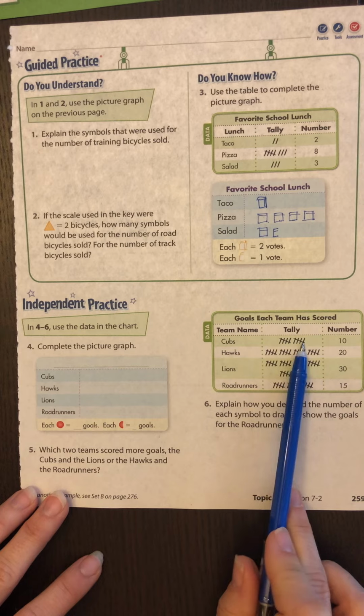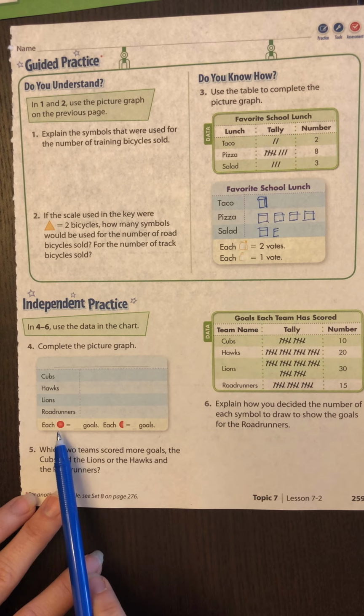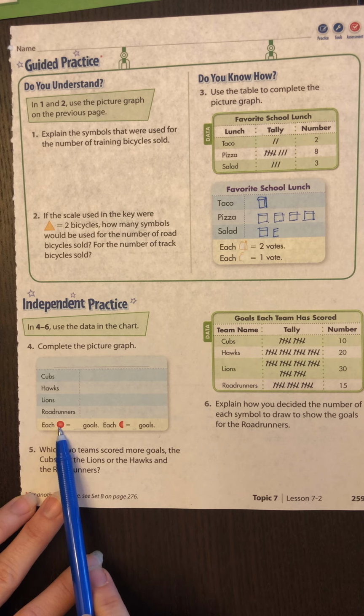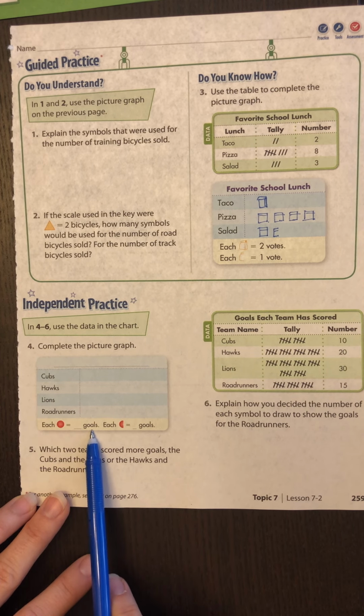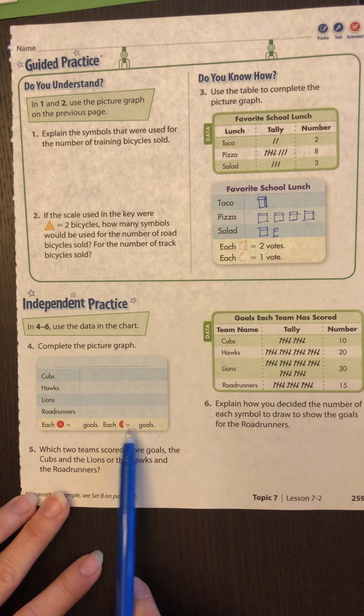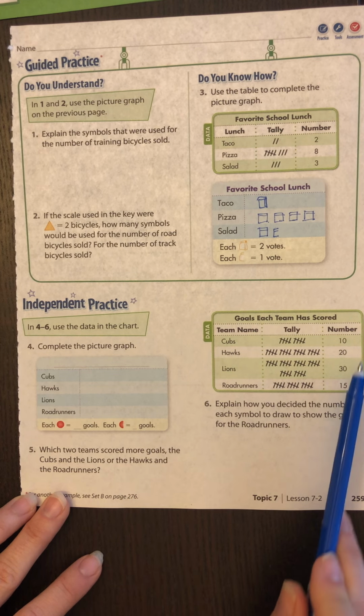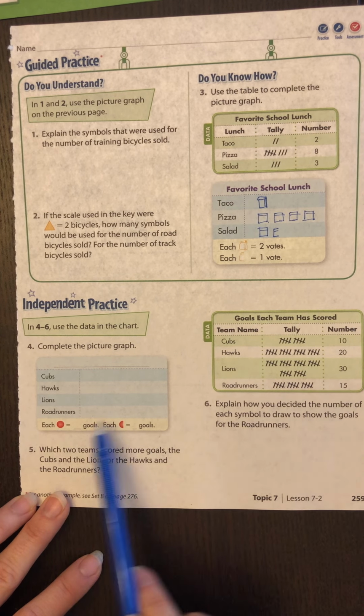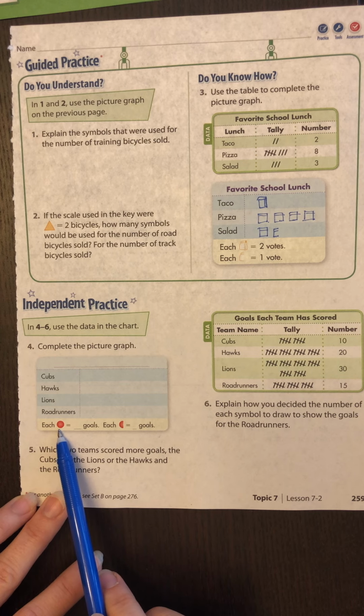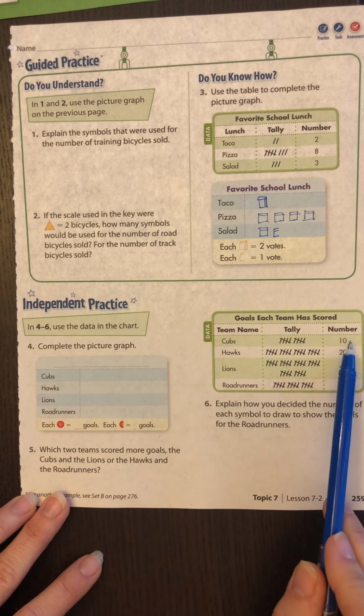Tally marks again, they've counted them for you, and then they've already set the key in the picture graph. So each ball represents how many goals, each half ball equals how many goals. I want you to use this data over here to decide, would we want to use just numbers like 2 and 1 over here? Let's look at our numbers.